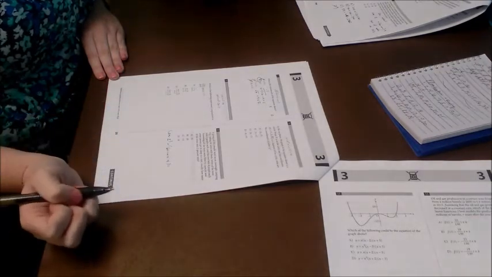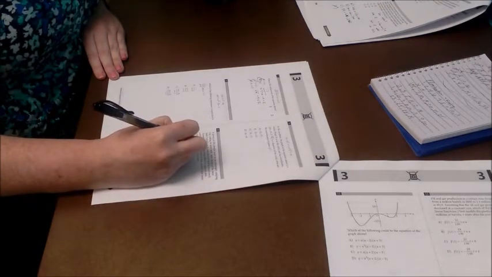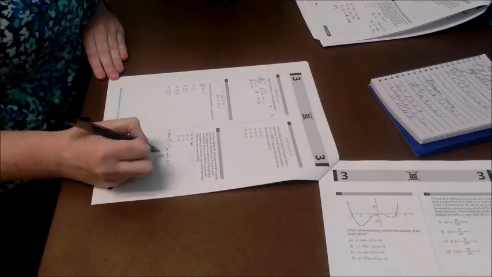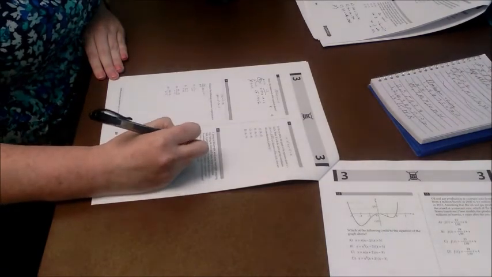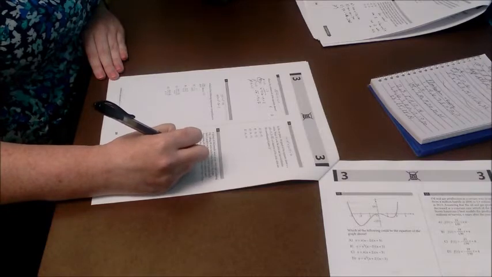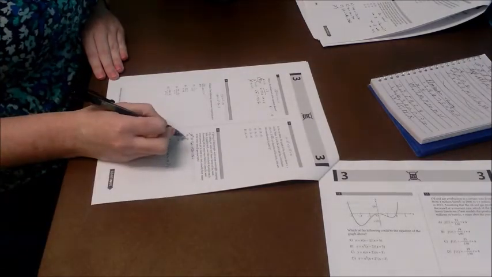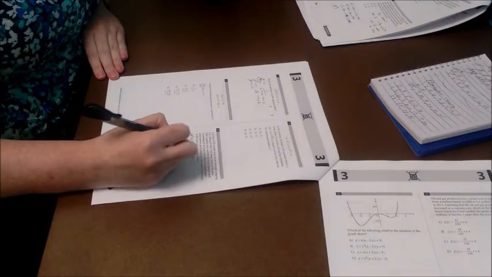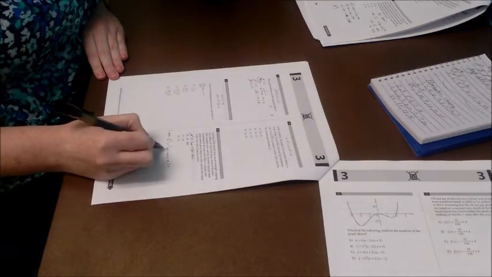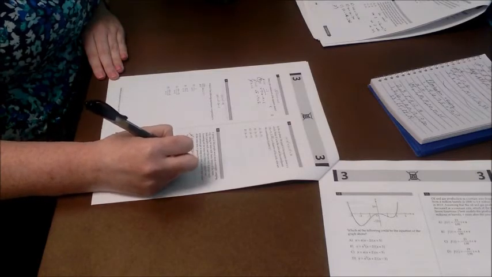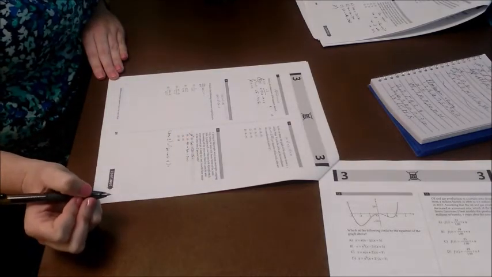So starting with A, 30 times 2 is 60, and then 60 minus 30 is 30. 30 times 4 is 120. So that equals 180, so A is not my answer. For B, 20 times 2 is 40. We'll have 40 tents left at 4 people each. That's 160. That's 200 people, so we're close, but not quite.